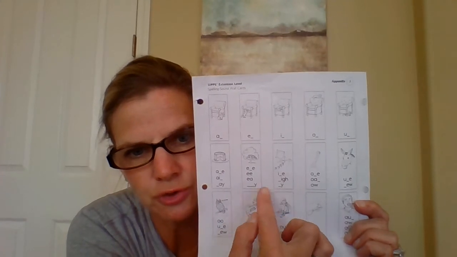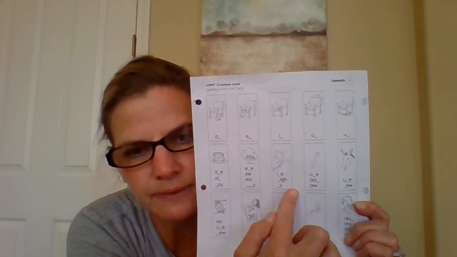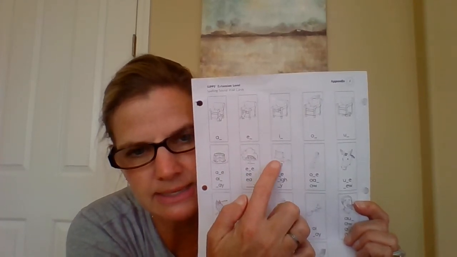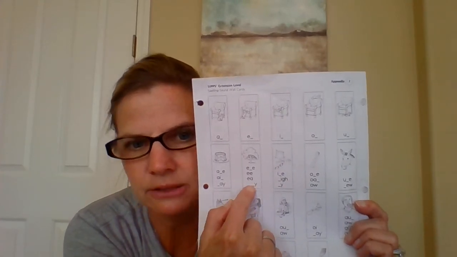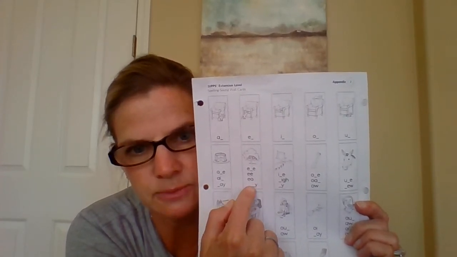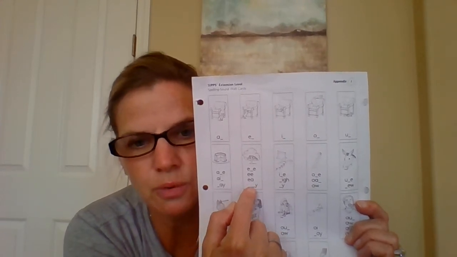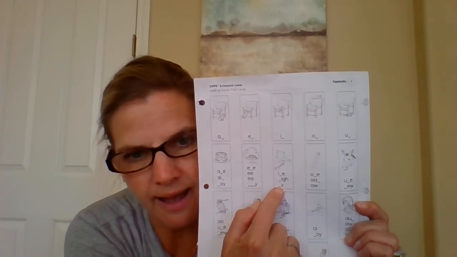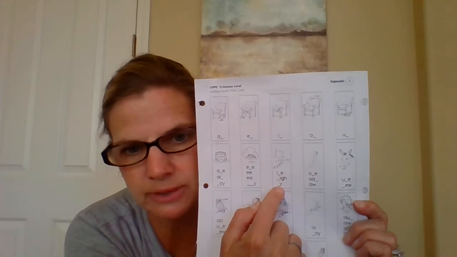I want to show you the Y. Notice the Y when it comes at the end of a word. Sometimes it says E and sometimes it says I. How do we know? Well, this line is longer here because we say E if the word has 2 or more syllables. We say I if it's a 1-syllable word, a short little word.